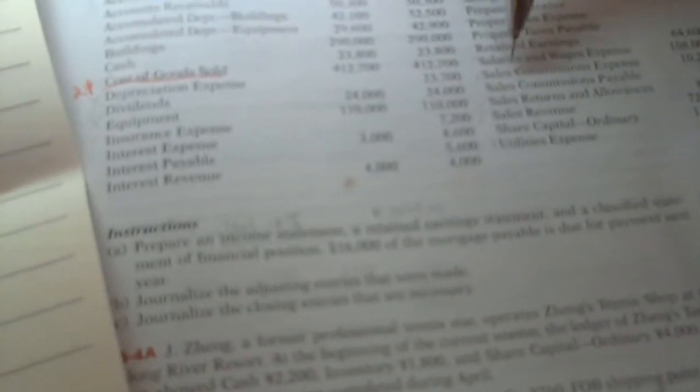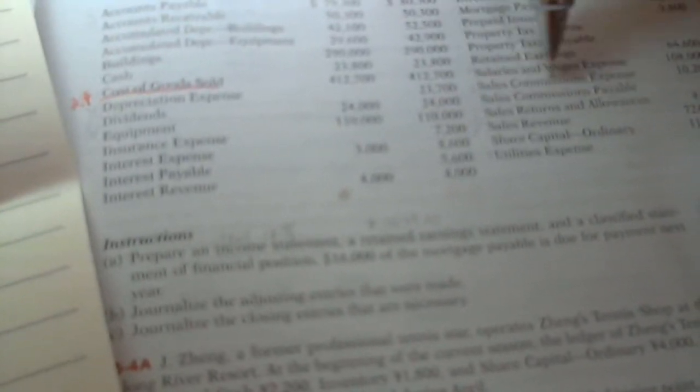Okay, so let's check again. We get the cost of goods sold, insurance expense, interest expense, interest revenue, property tax expense, salary and wages expense, sales commissions expense, sales returns and allowance, sales revenue, and utility expense.